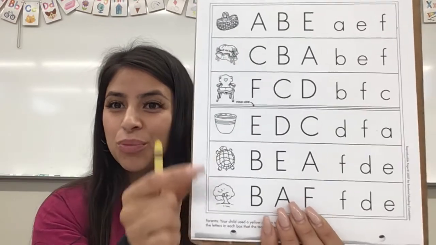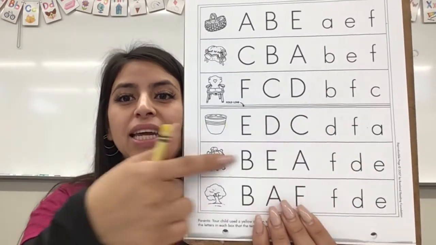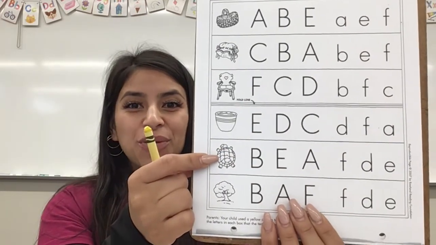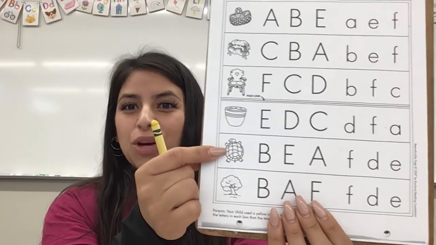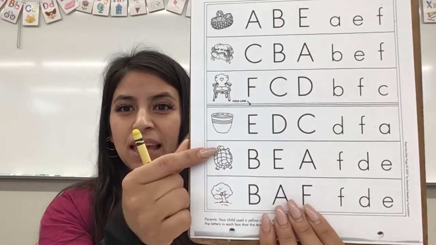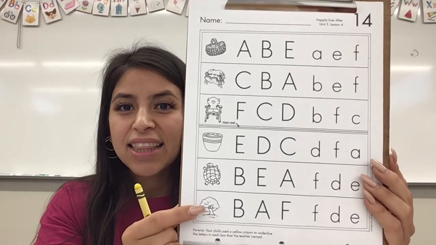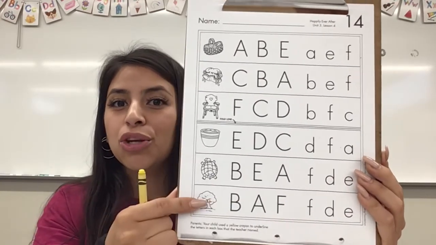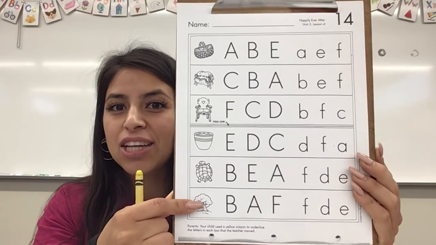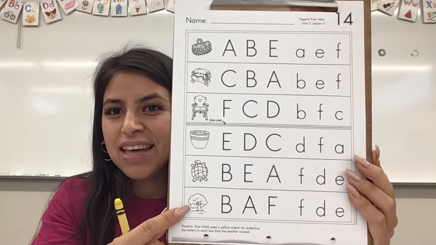All right, 2 more rows. In your turtle row, you will be underlining uppercase E and lowercase e. So uppercase E and lowercase e. Go ahead and underline those. And for your last row, I want you to look at the tree. This is where you will be underlining your new letter, uppercase F and lowercase f. Which one is the uppercase and lowercase f?